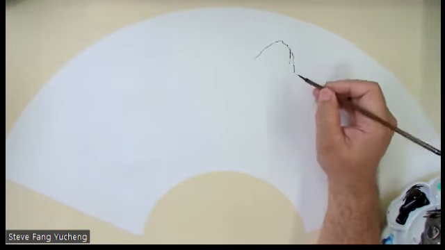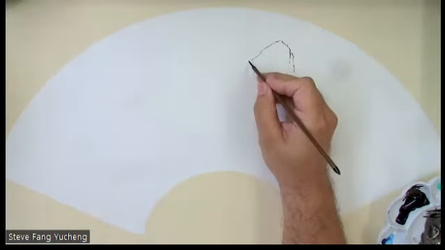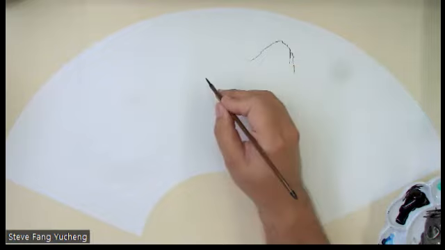See, when you're doing the lines on the mountains, also try to break the stroke a little bit. Do not use complete lines.